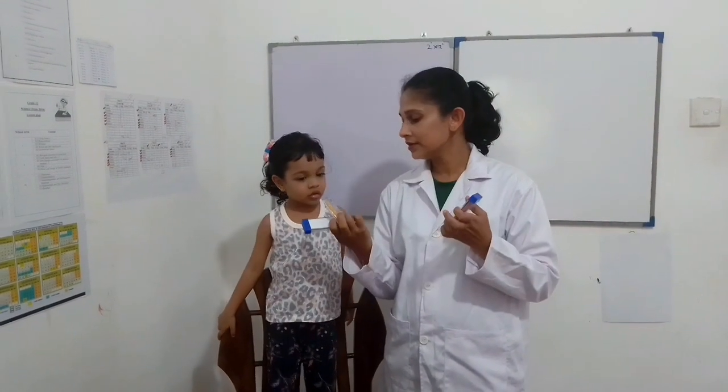Let's observe what happens when we add phenolphthalein indicator and use the red, blue and pH indicators. We can observe color changes.